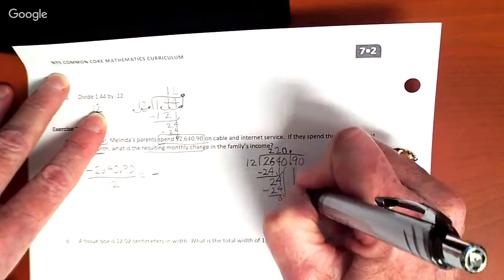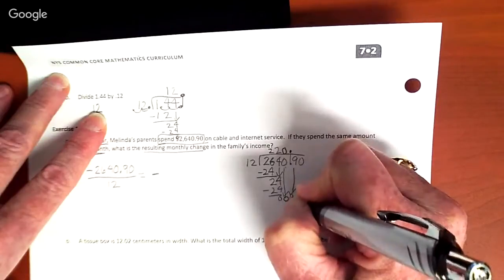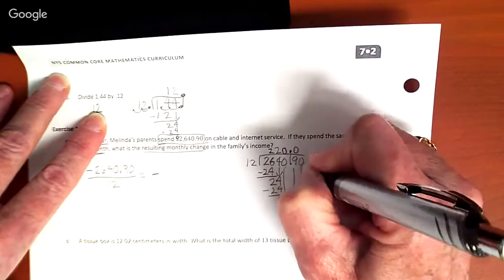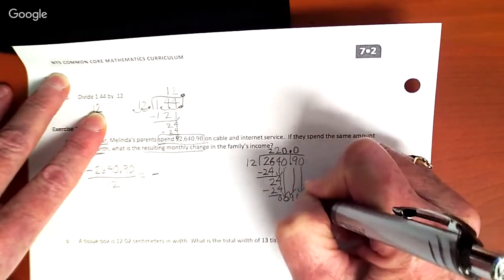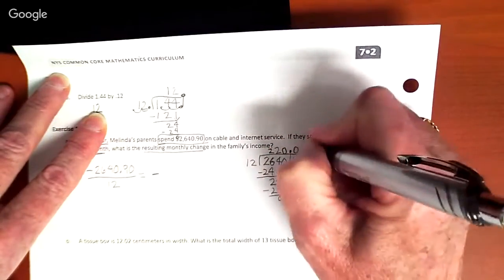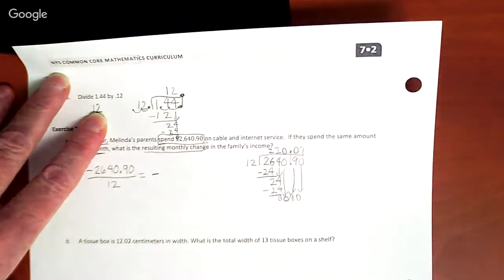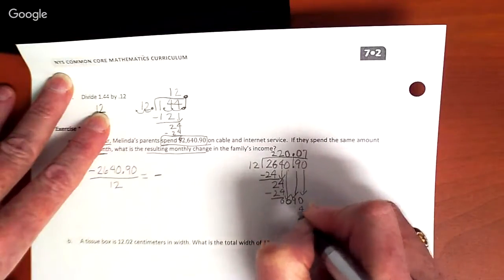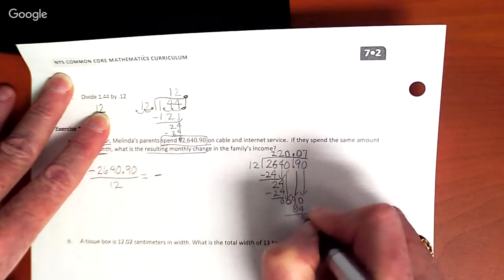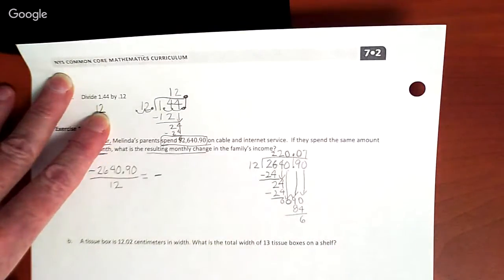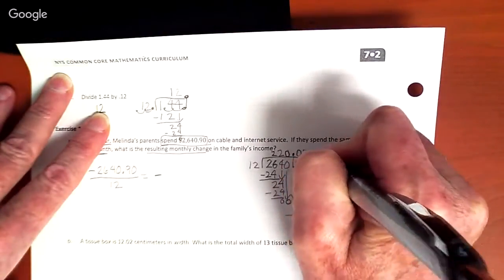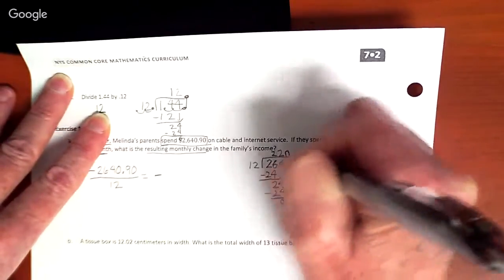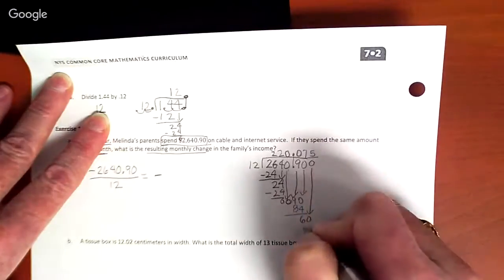And now I'm going to bring down my 9. But 12 cannot go into 9, so that's a 0. And I'm going to bring my 0 down here. So 12 can go into 90 7 times. Well, 12 times 7 is 84. And I have 6 left over. Well, I can't stop, so I have to add another 0. Bring that down. And 12 goes into 60 5 times.